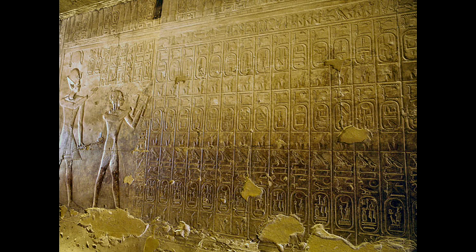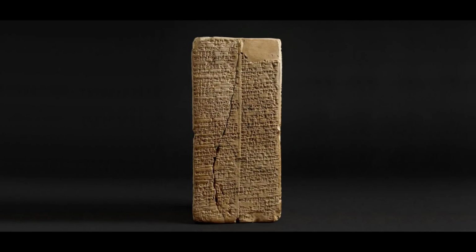Taking the Egyptian view, in Abydos we have the King's List, which, when added up, the regnal years, goes back to 36,000 years. We also have the Sumerian King's List, which takes their own history back 240,000 years.